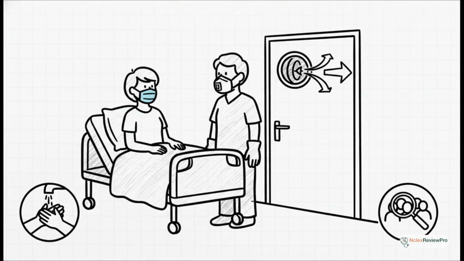And because active TB is spread through the air, the precautions are incredibly strict. And for good reason. Unlike bigger droplets from a cough that just fall to the ground, these tiny TB bacteria can just hang suspended in the air for hours. That's why healthcare staff need a special N95 respirator, and the patient has to be in a negative pressure room that constantly vents air to the outside.